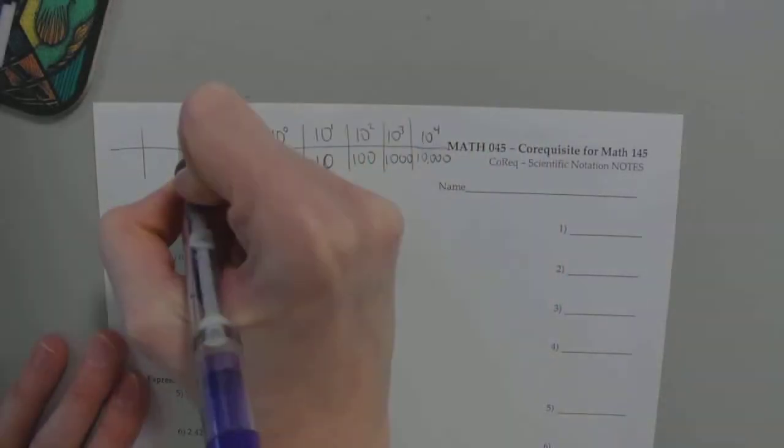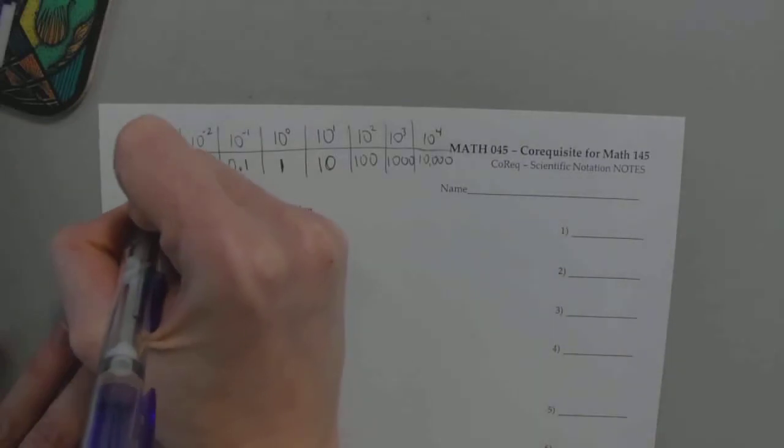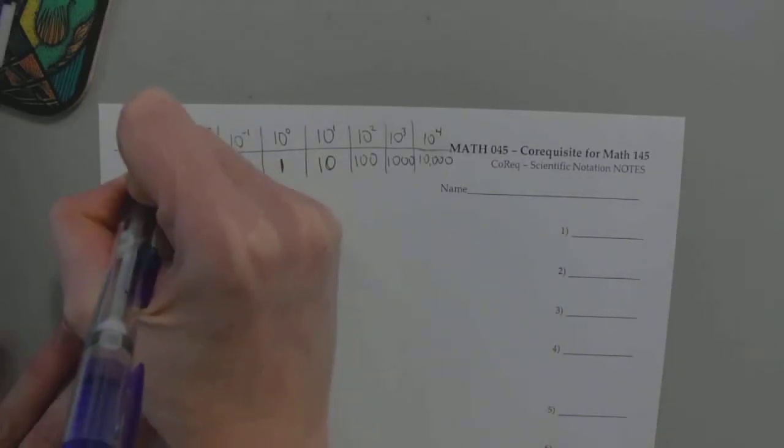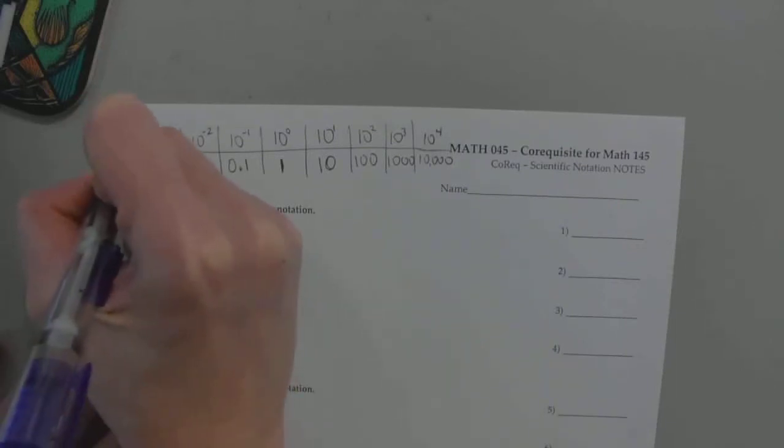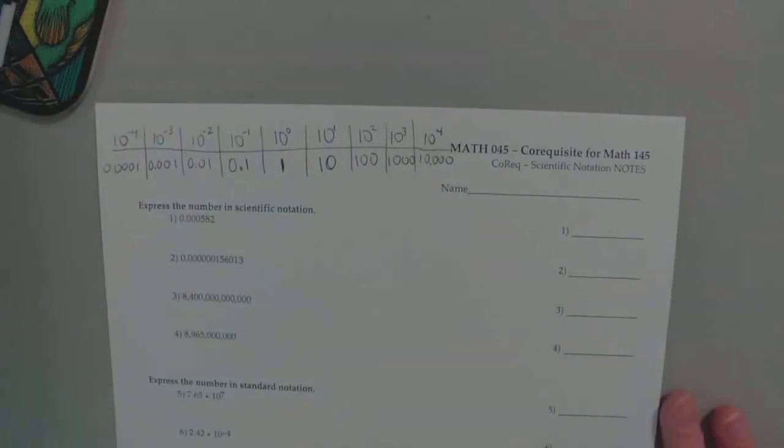Then 100th is 10 to the negative second, and so forth. 1,000th is 10 to the negative third, and 10 thousandths is 10 to the negative fourth. Again, we don't have to have these memorized. I'm just showing you that any number, whether it's in the ones, tens, hundreds, or the thousandths, decimal or whole number, we can write it as a power of 10.